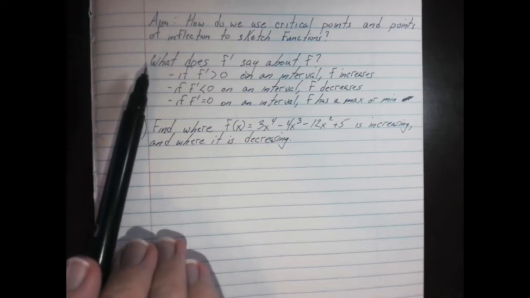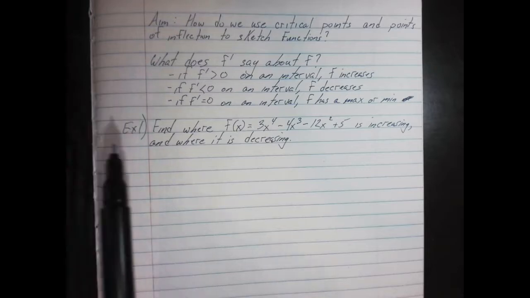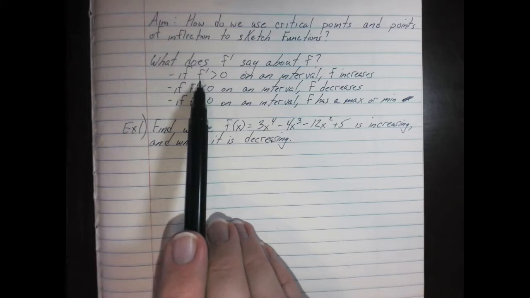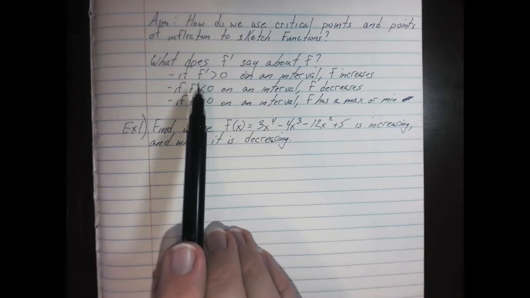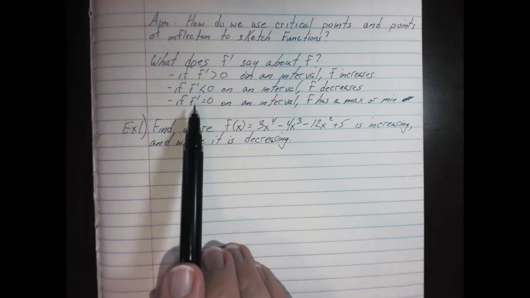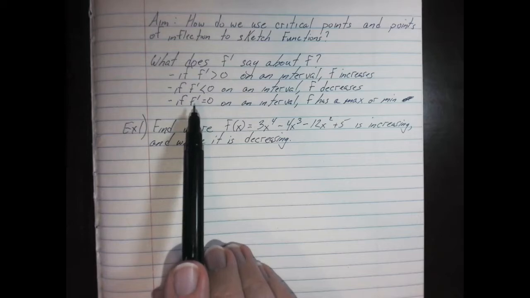We've been discussing the first derivative for quite some time, and we know that if f prime is positive, if it's greater than 0, f is increasing, it's going up. If f prime is less than 0 on an interval, f is decreasing. And what we've seen in the past is that if f prime is equal to 0, then we have a max or a min. It doesn't matter if it's a local max or a local min, or a global of either one, but it just means that we have a maximum or a minimum.